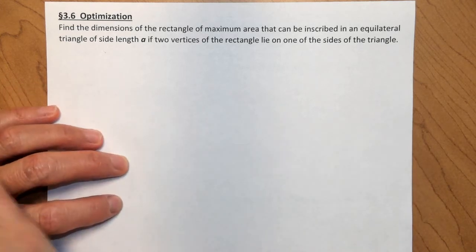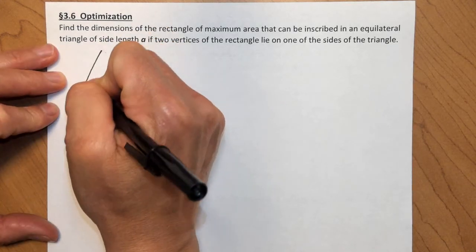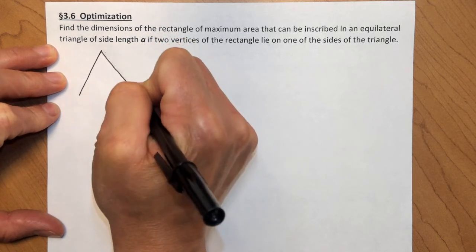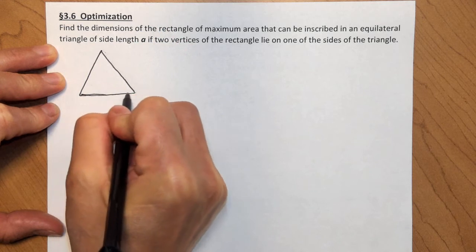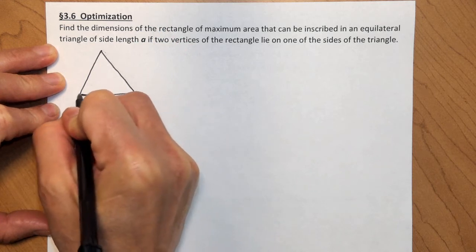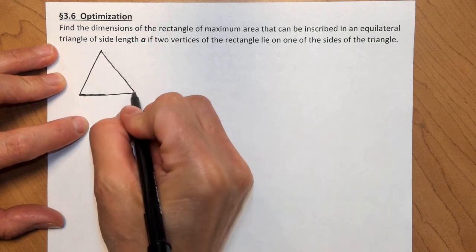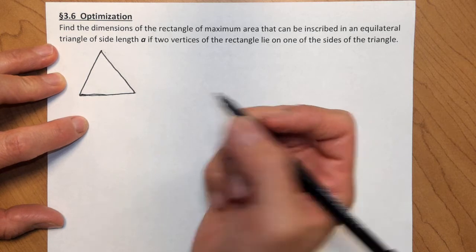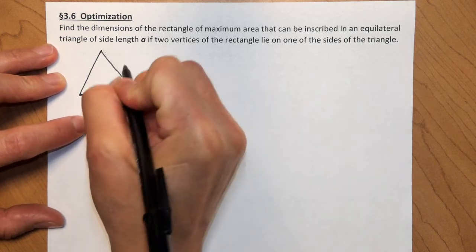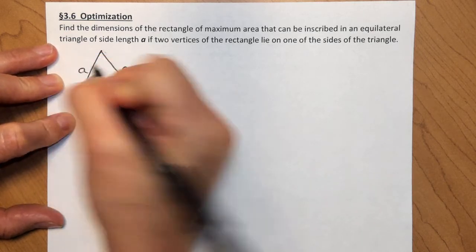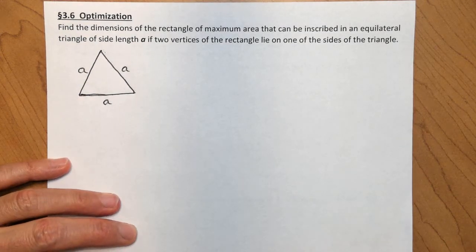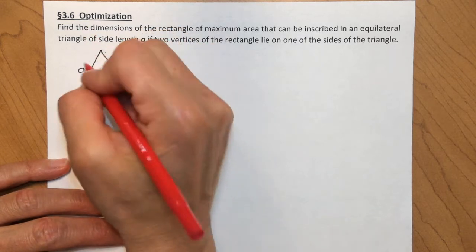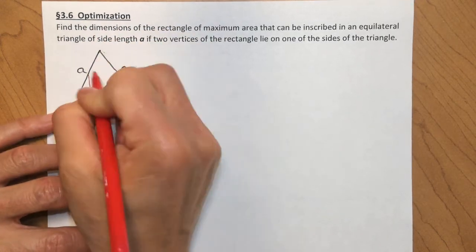So let's draw a picture first. We've got an equilateral triangle. Equilateral means the sides are congruent and the angles are also congruent. So all the angles are 60 degrees, and in this case all of the sides have length A. And inside of that triangle we are going to put a rectangle.